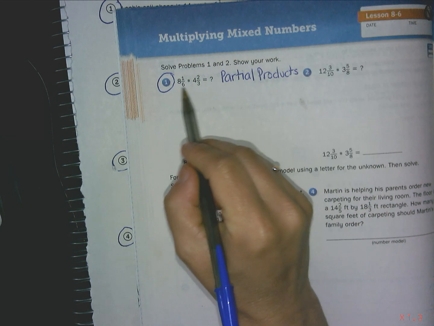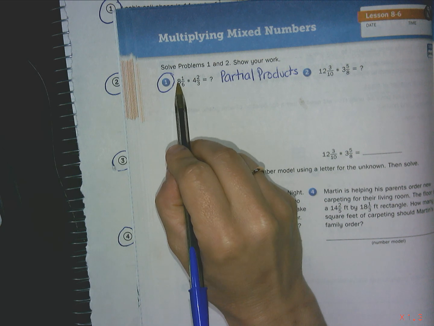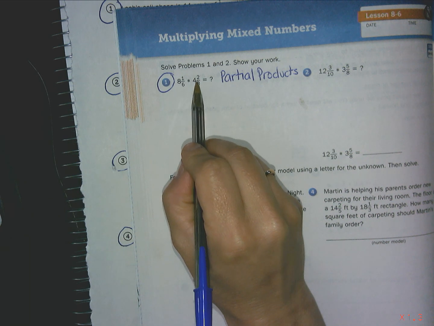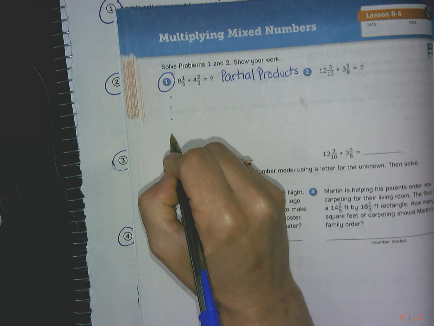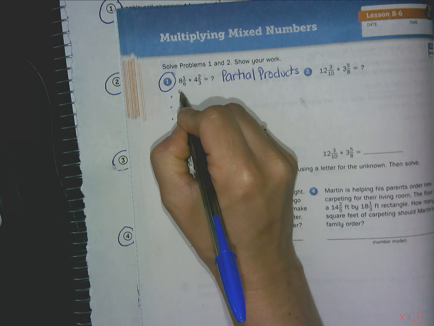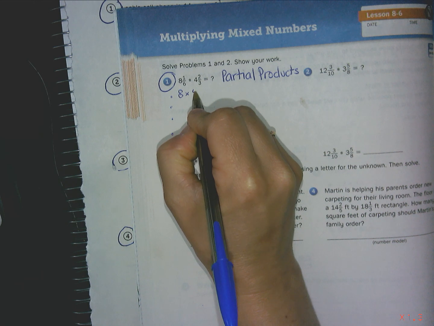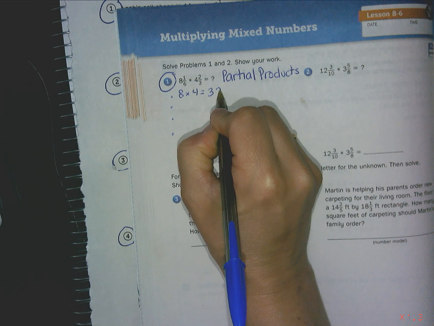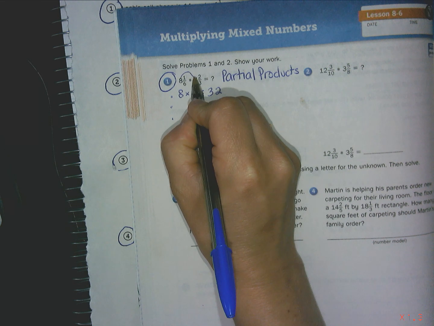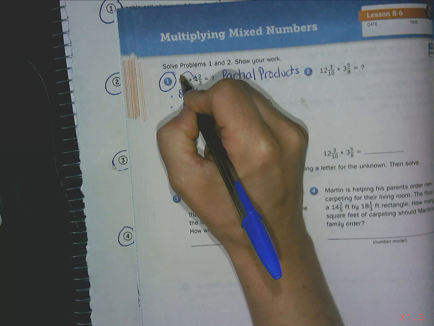So in order to do partial products, I've got 8 and 1/6 and 4 and 2/3. So I'm going to end up with 4 separate products that I'm going to add together. So I'll start with 8 times 4. That's a math fact for me. I know that 8 times 4 is 32. Then I also have to take my 8 and multiply it by 2/3.